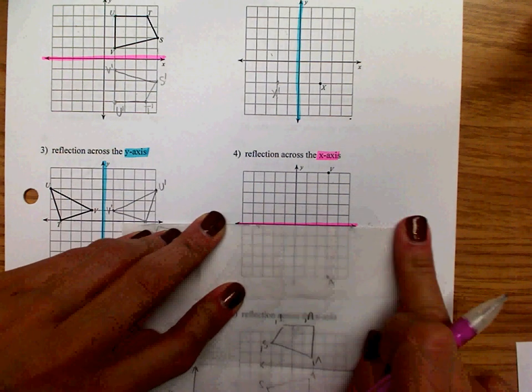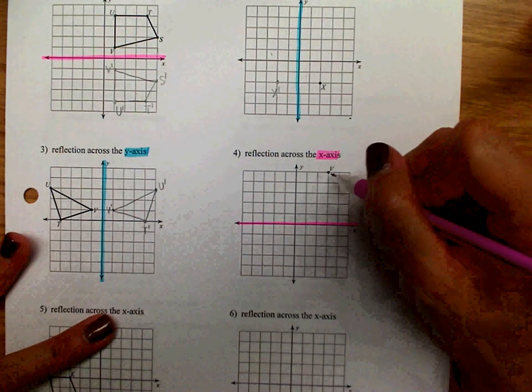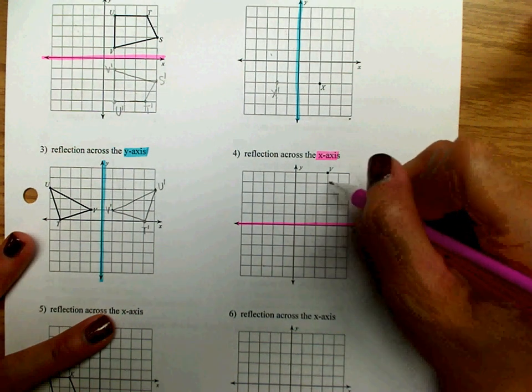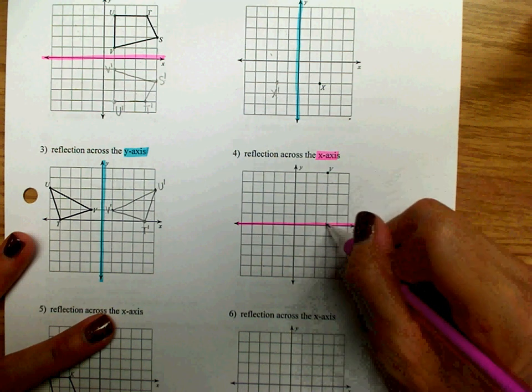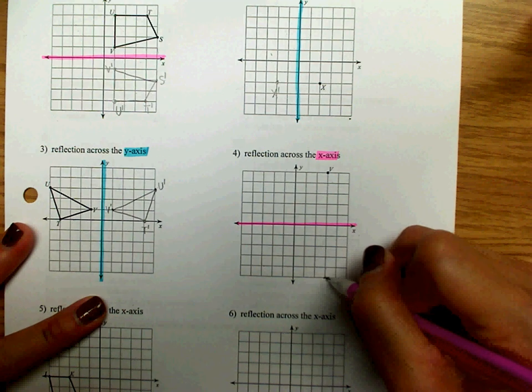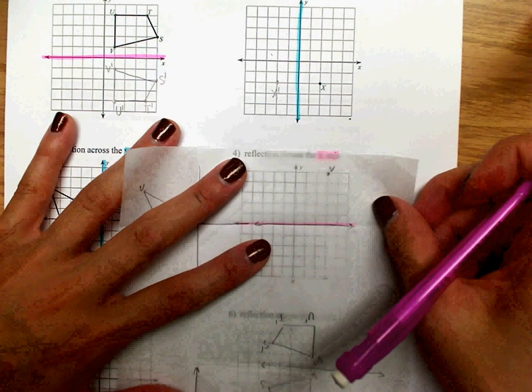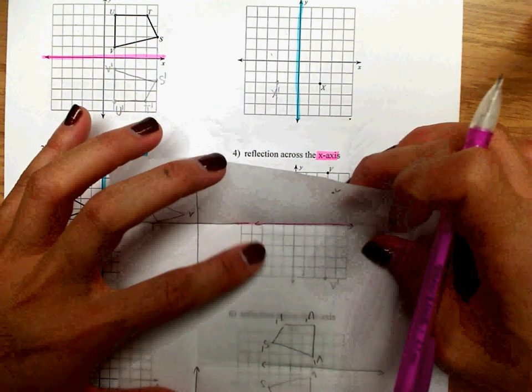So how far is the V from the line of reflection? 1, 2, 3, 4, 5. Okay, so go 5 units further. 1, 2, 3, 4, 5. And that's where V prime is. I can use my patty paper to check. Okay, here's my V. I flip it over, and then it matches up with the V prime. Okay, so that's number 4.